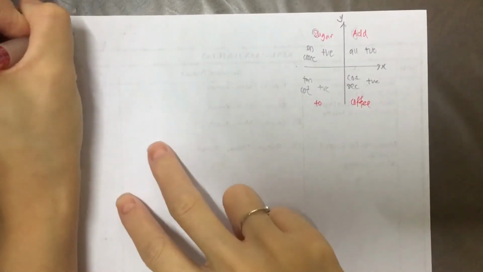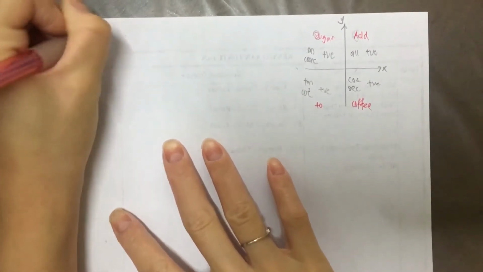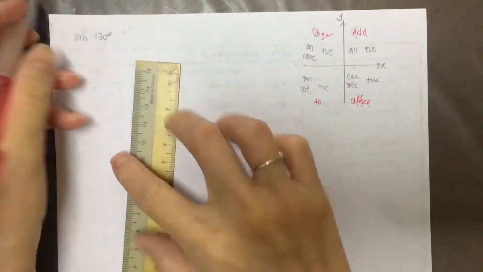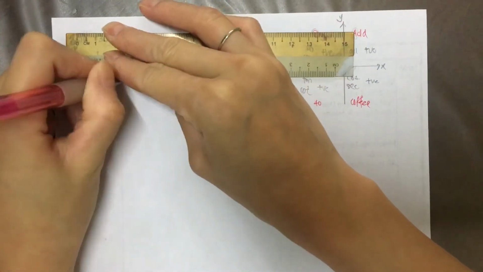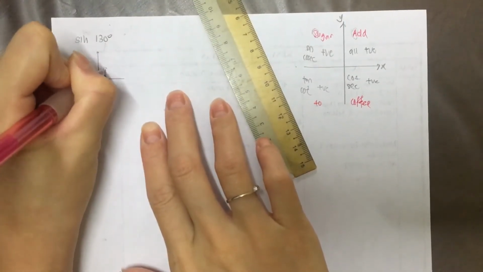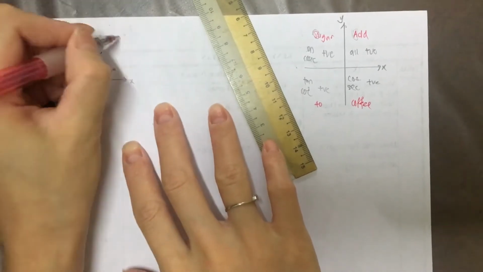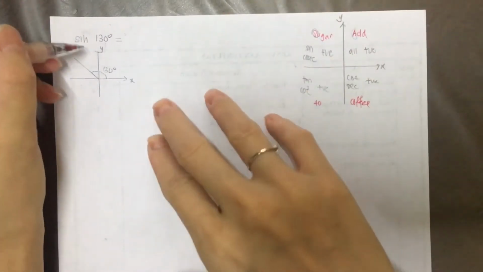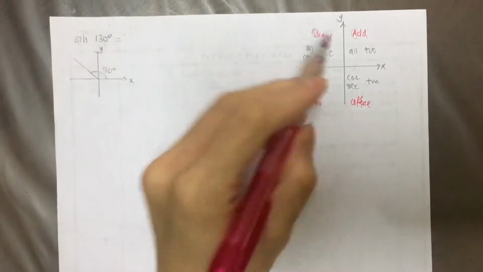Let's say you have to determine the value of sine 130 degrees. 130 degrees is an angle that lies in the second quadrant. So in order to determine this, we just remind ourselves that this angle lies in the second quadrant. So in other words, this value will be positive.